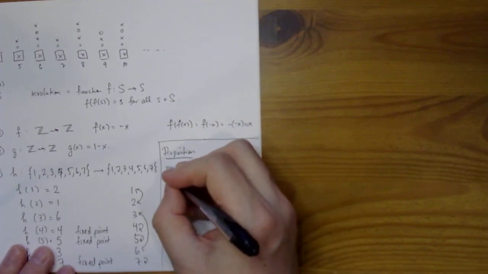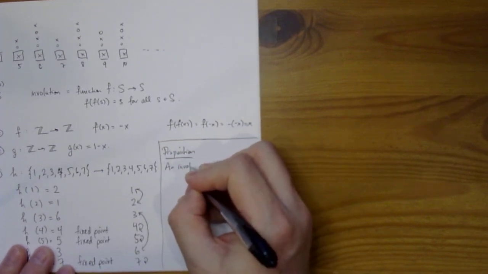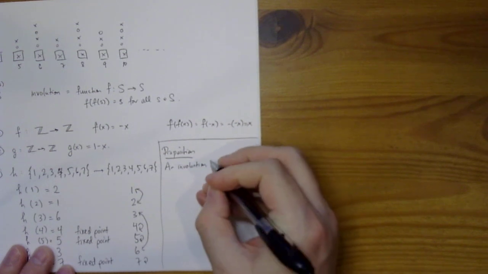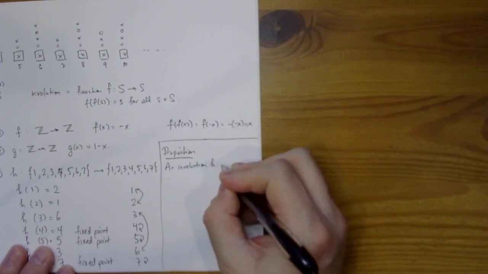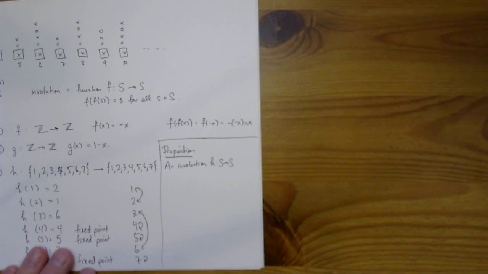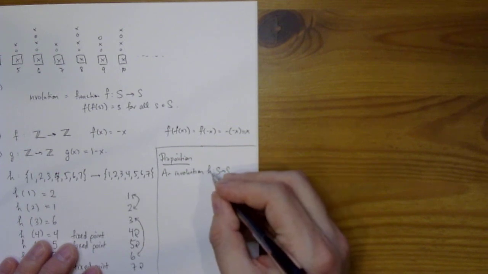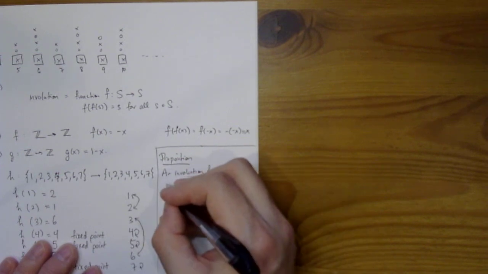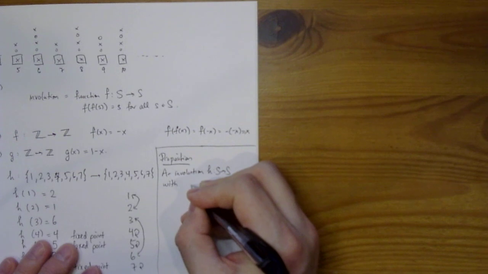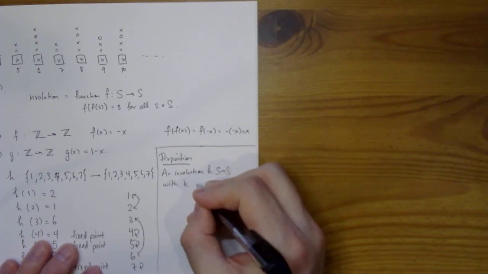An involution, let's keep it as h, so h on a set. If we have an involution h on a set, let's say it has k fixed points.